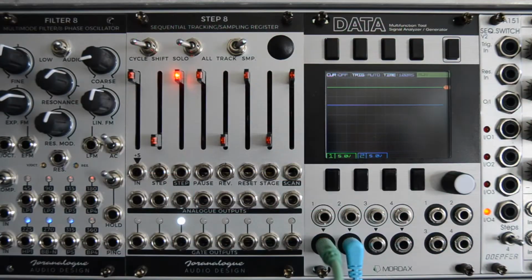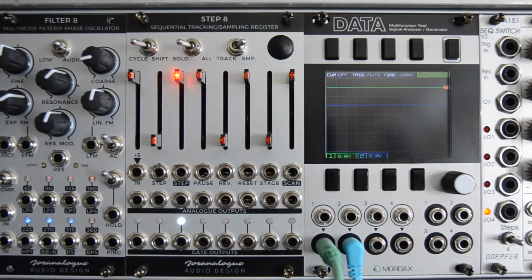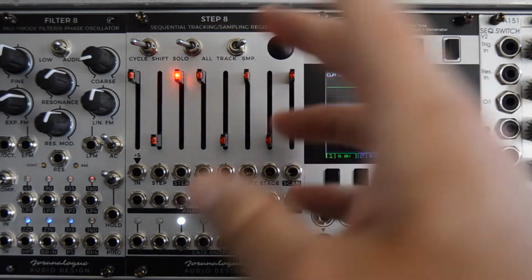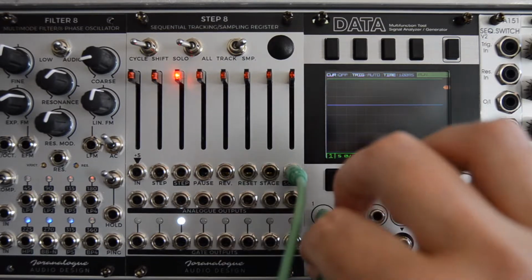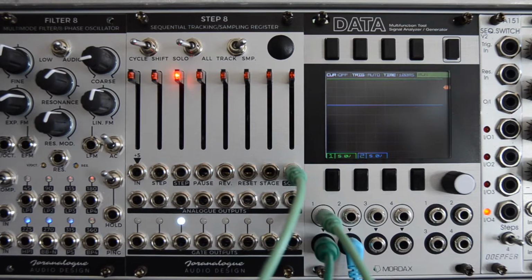So let's figure out how to set up Step 8 like a sequencer, and along the way I'll explain some of the features of the module. So for this to work, we want to connect the scan output. Let me run it through the scope, and let's route that signal to the volt per octave input of an oscillator.